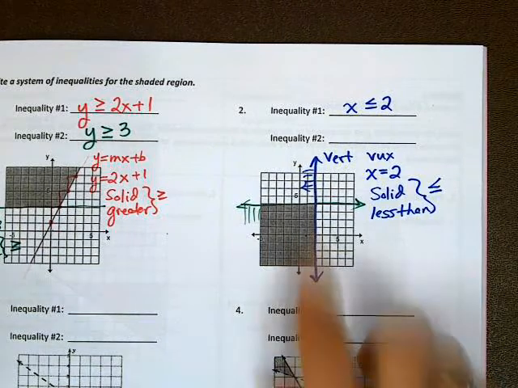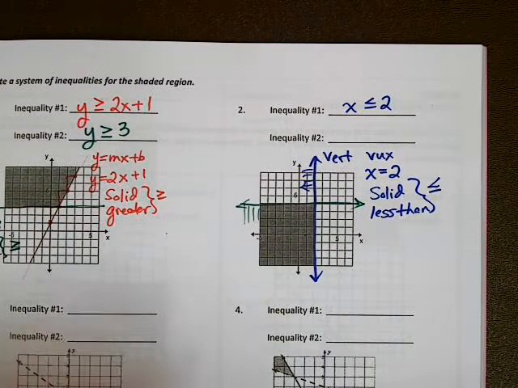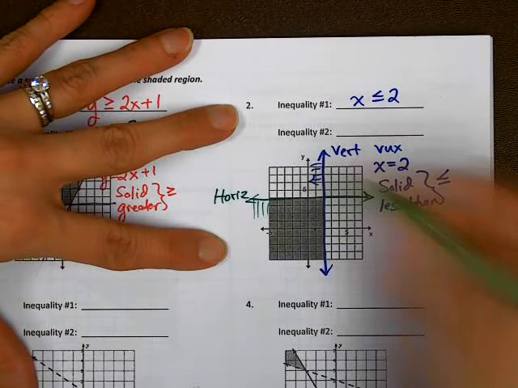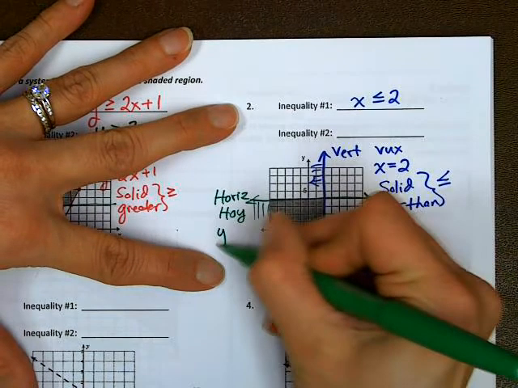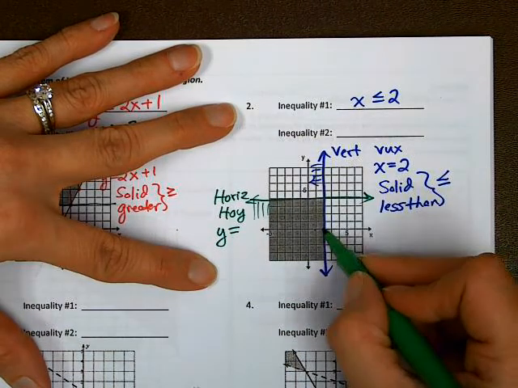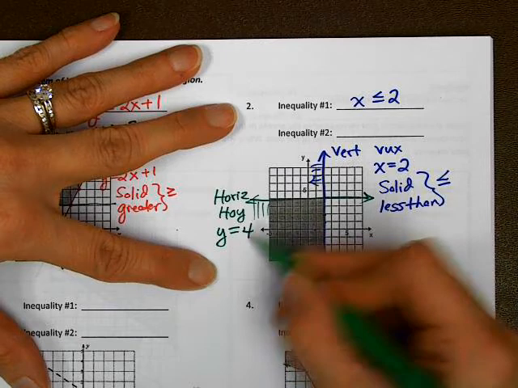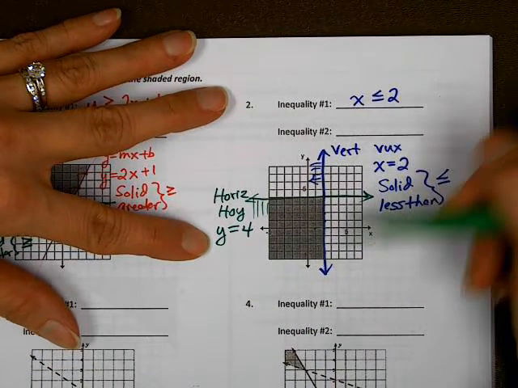Okay, but we also have to do the green line, which made another border. Okay, this line right here, this is a horizontal line. Horizontal means y equals, so let's go find the number. It's 1, 2, 3, 4. Okay, y equals 4. That's the equation of the line. But now we have to talk about the shading.